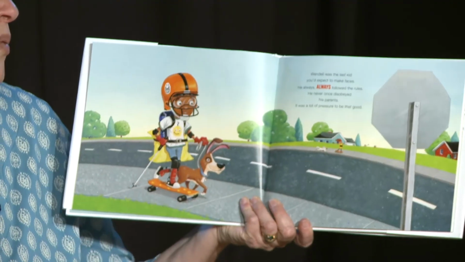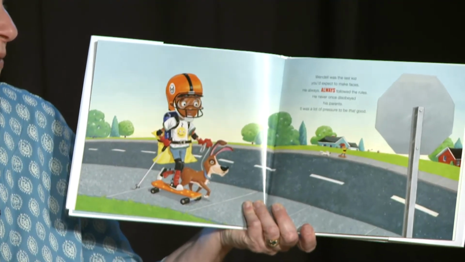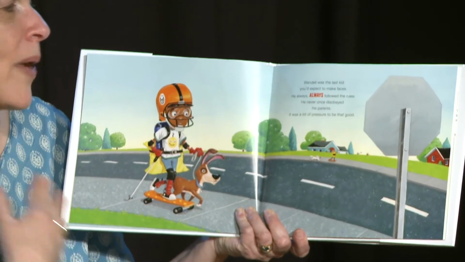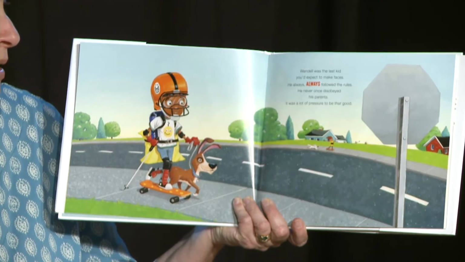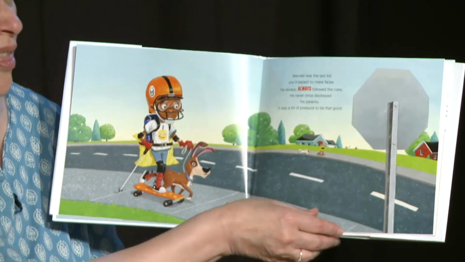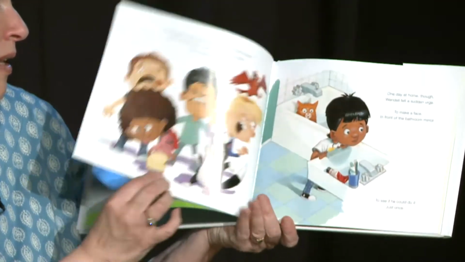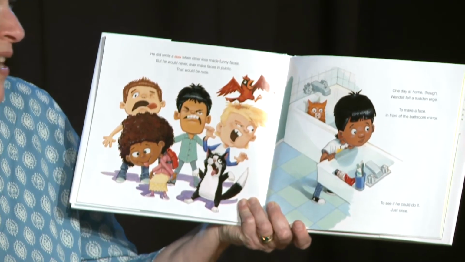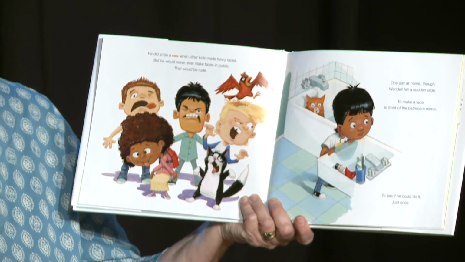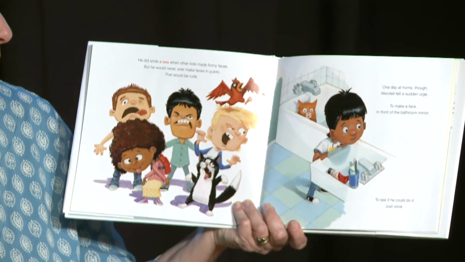It was bound to happen sometime, somewhere, sooner or later. A face would freeze like that. Wendell was the last kid you'd expect to make faces. He always followed the rules. He never once disobeyed his parents. It was a lot of pressure to be that good. He did smile a little when the other kids made funny faces. But he would never, ever make faces in public.